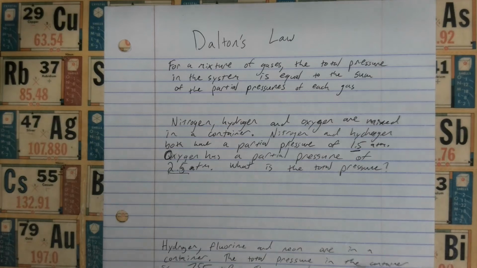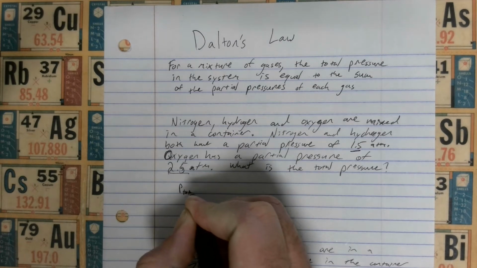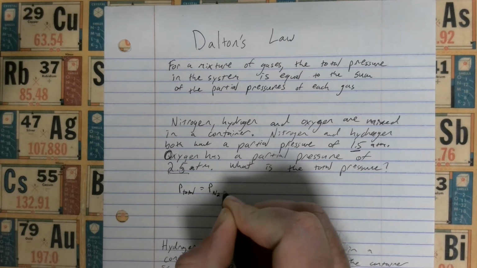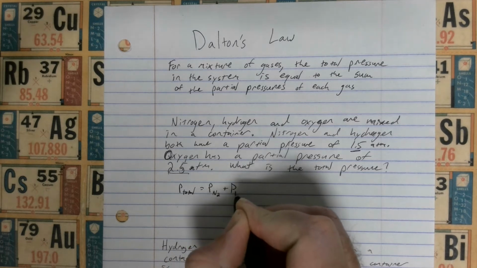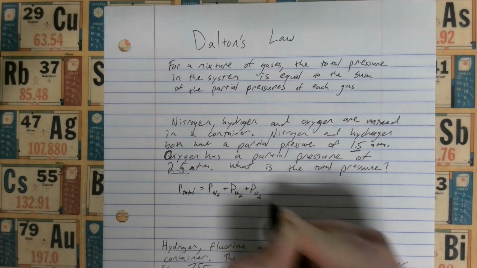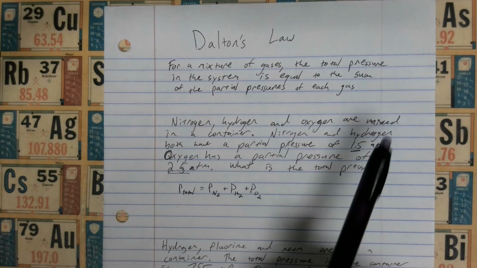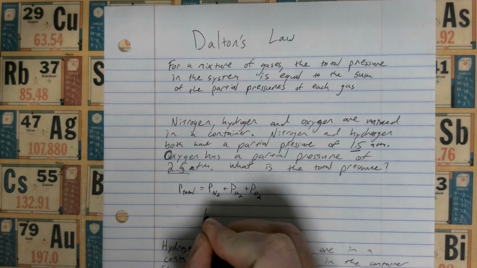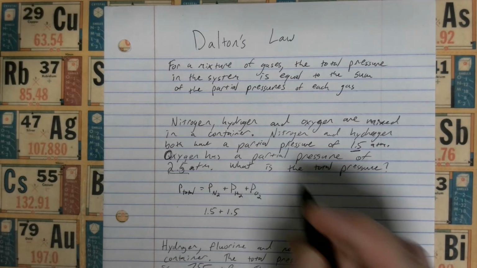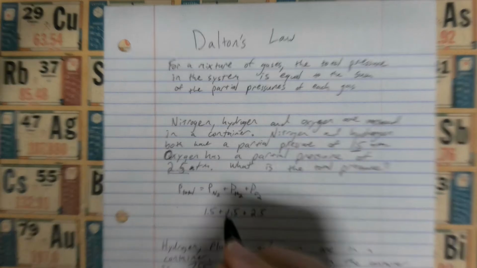Okay, so we know that the total pressure, P total, is going to equal the pressure of nitrogen plus the pressure of hydrogen plus the pressure of oxygen, right? And we know that nitrogen and hydrogen both are 1.5, so 1.5 plus 1.5, and we know that oxygen is 2.5, so plus 2.5.